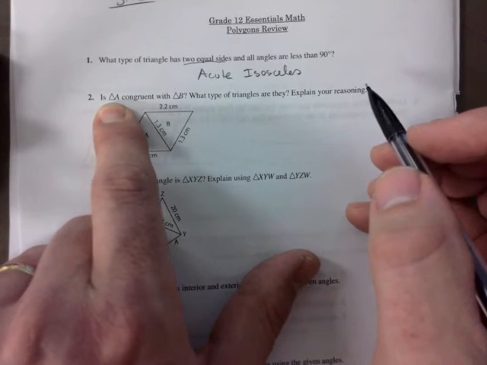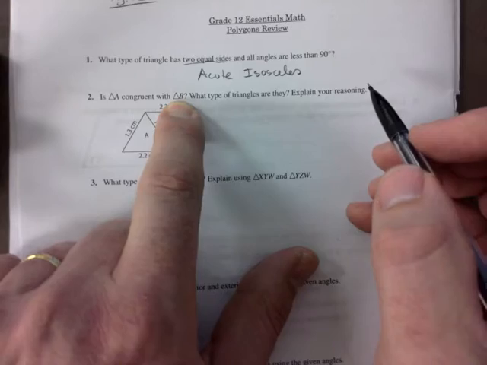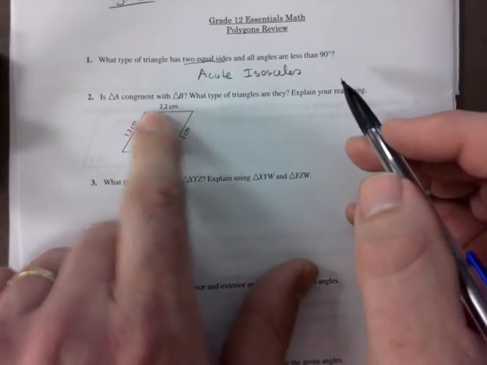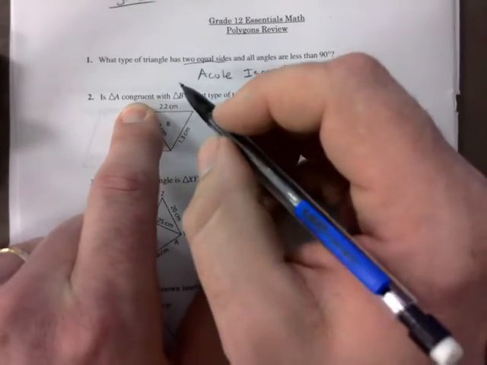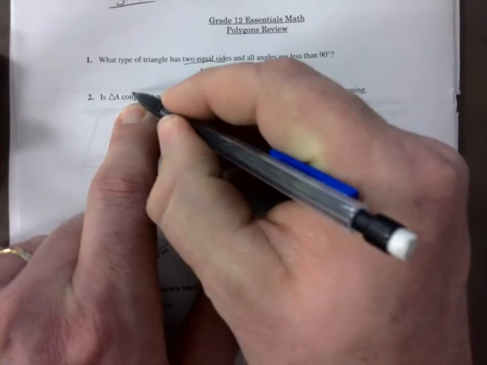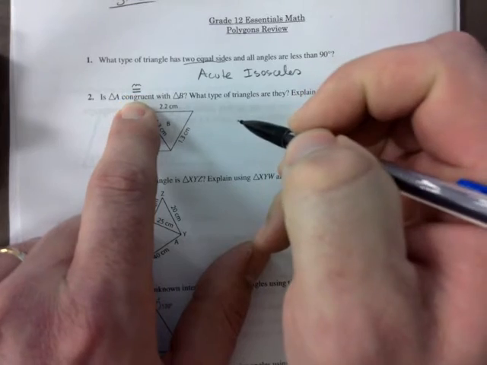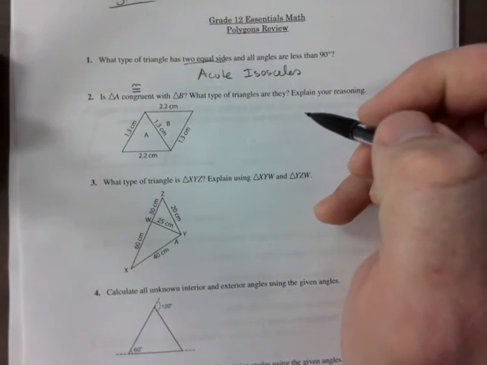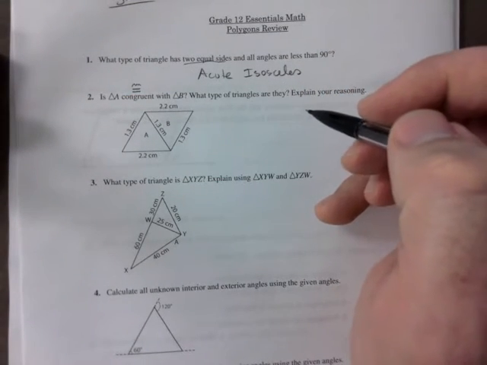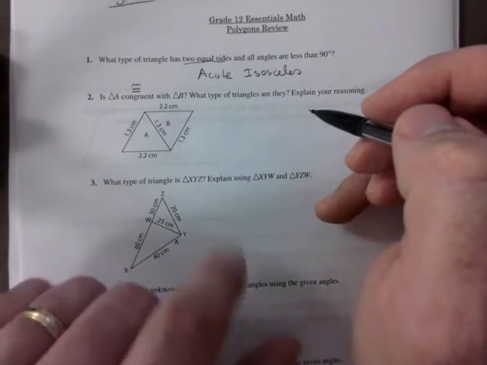Is triangle A congruent to triangle B? So it's just one letter, right? Congruent would mean what? Are they equal to each other? Are they the same? So this is the symbol for congruency. It's an equal sign with a little squiggly on the top. That's congruent. You're saying they're the same in every way, okay?